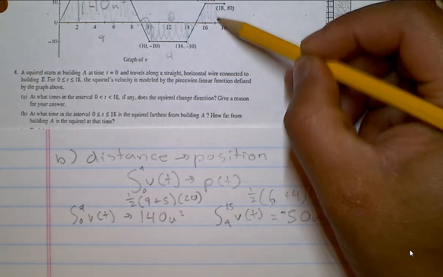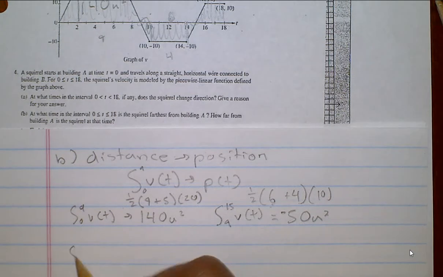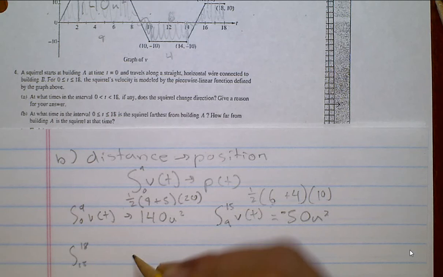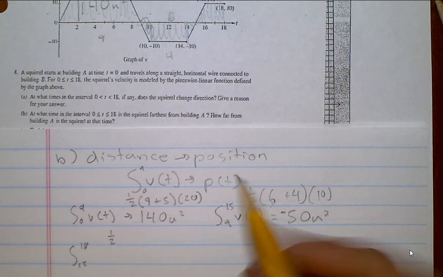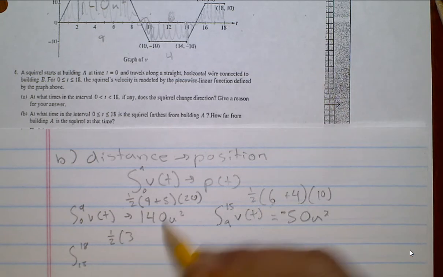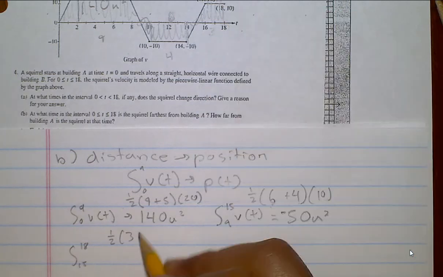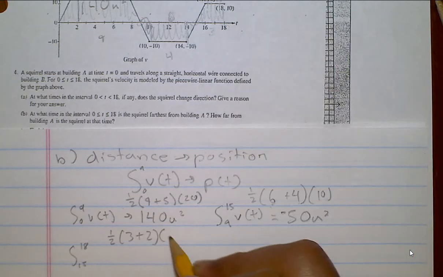Well, that's the integral from 15 to 18, which is 1/2 times 3 plus 2, and the height is 10.